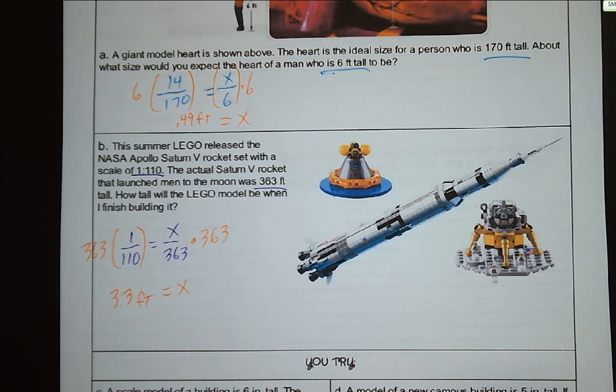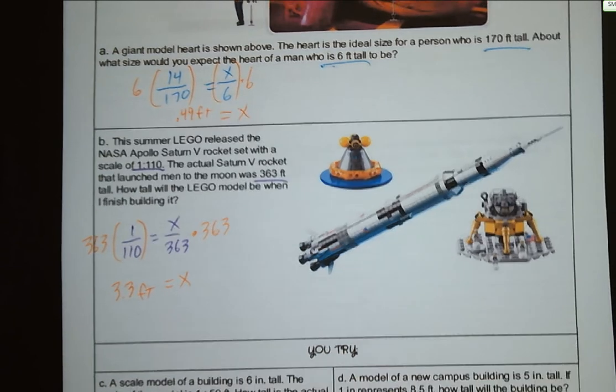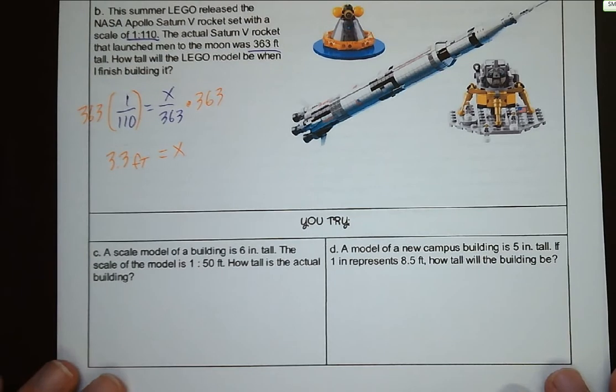It also has 1,969 pieces to it. So 1969, year of the moon landing. Coincidence? Yes. Actually, no. It was intentional.